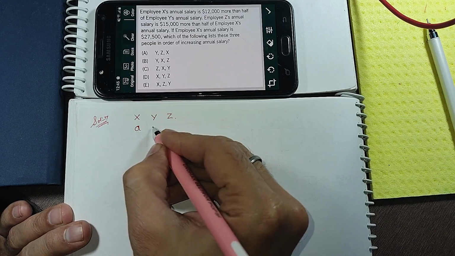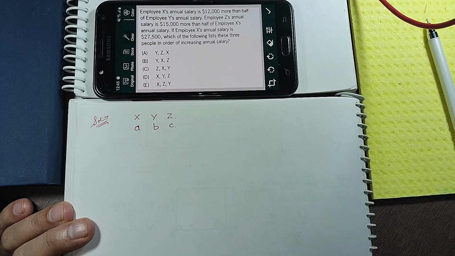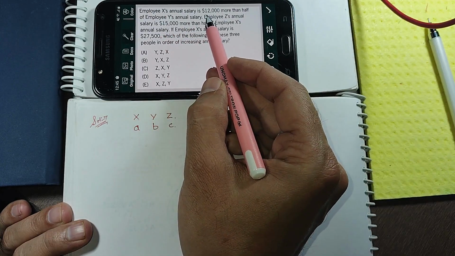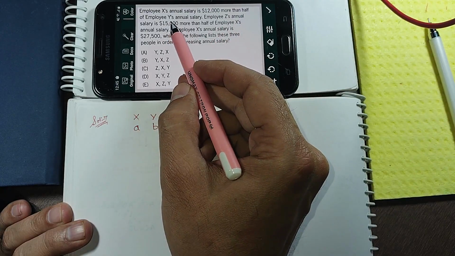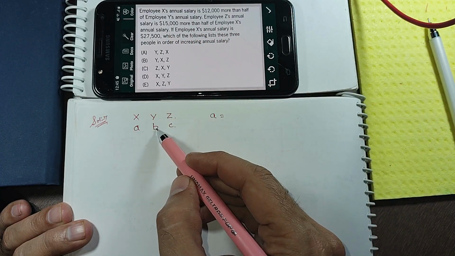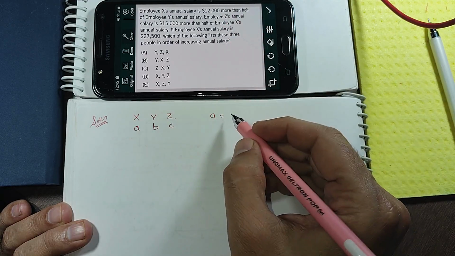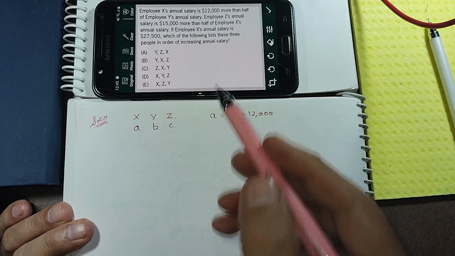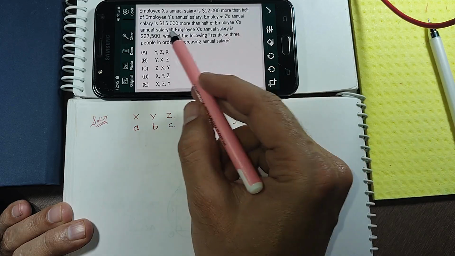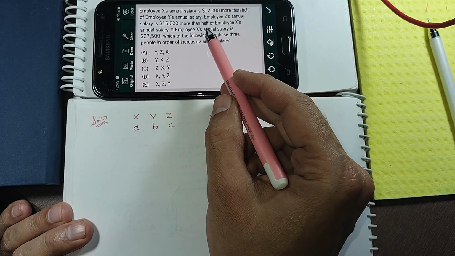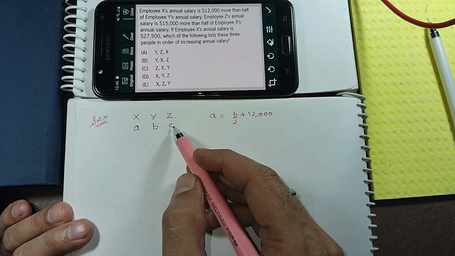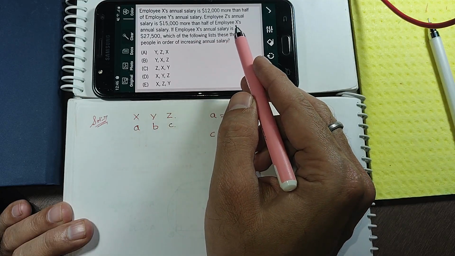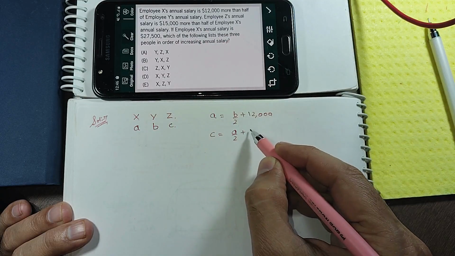Let us suppose their salaries are A, B and C. Now we know that A is equal to the salary of X. Employee X's annual salary is 12,000 more than half of employee Y's annual salary. So half of employee Y's salary plus 12,000, that will be B by 2 plus 12,000, will be equal to the salary of X. Now he says that employee Z's annual salary is 15,000 more than half of employee X's annual salary. So employee Z's salary is C, and that is equal to A by 2 plus 15,000.